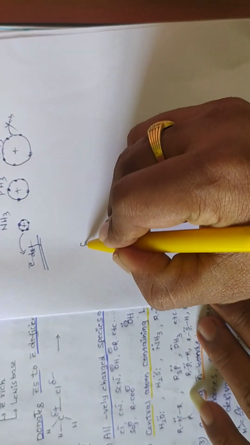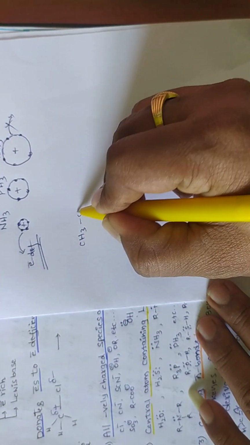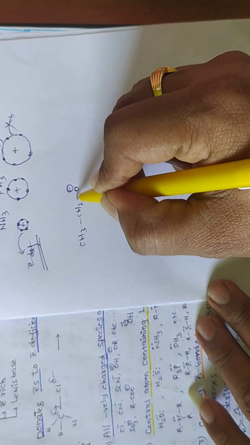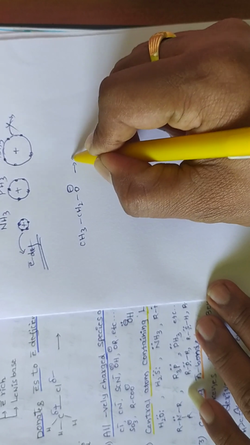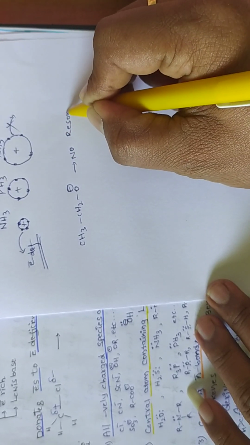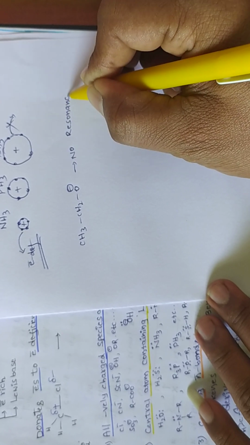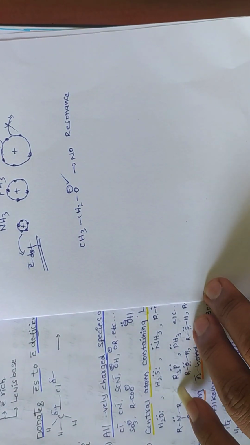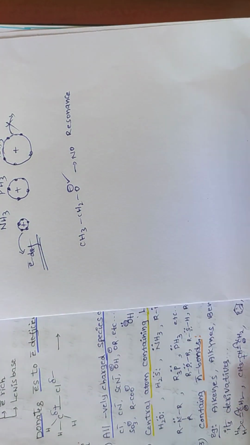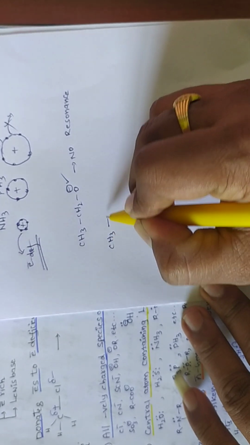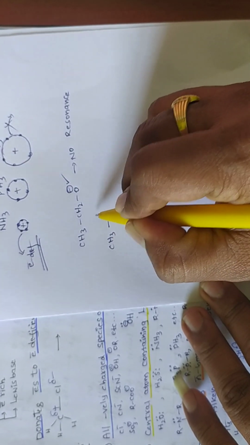Now suppose I am taking CH3CH2O minus. Negative charge, single bond, no resonance. When resonance is not there, the negative charge on the oxygen remains there.